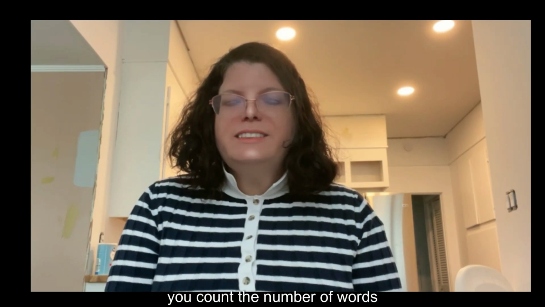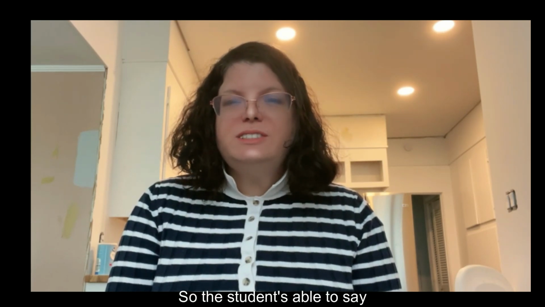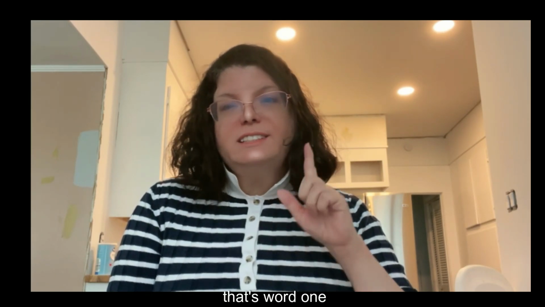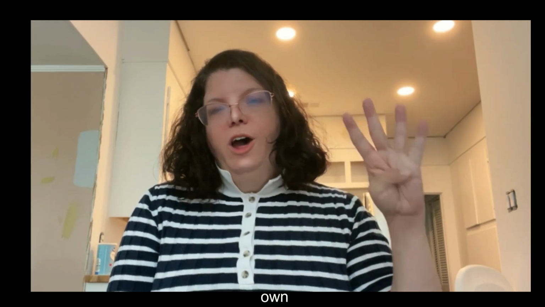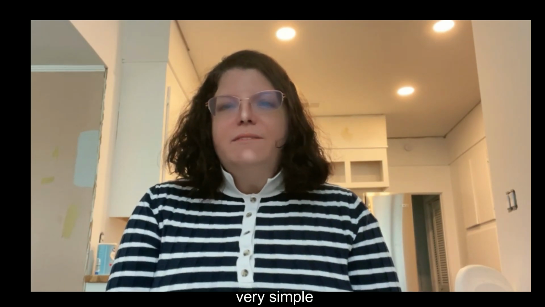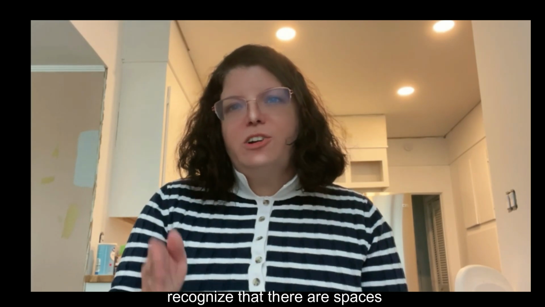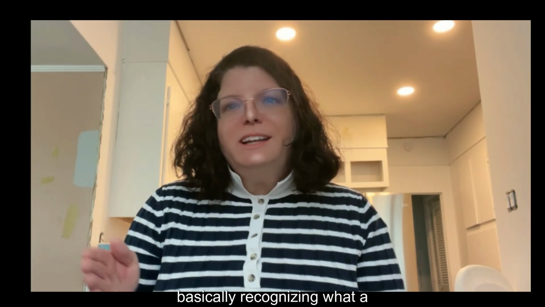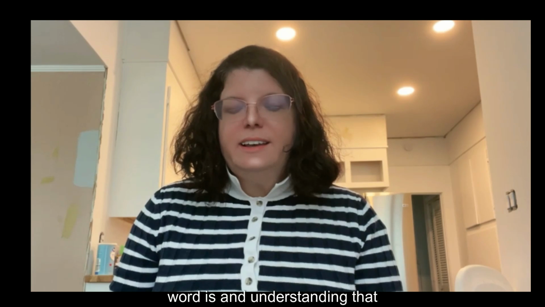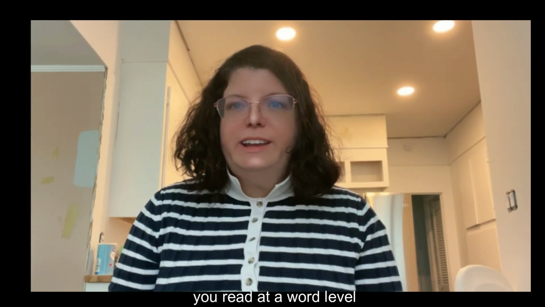You count the number of words. So the student is able to say, that's word 1. Cat, 2. Is, 3. On, 4. The, 5. Mat, 6. Okay? Very simple. That's just the idea that students recognize that there are spaces between words, basically recognizing what a word is, and understanding that you read at a word level.